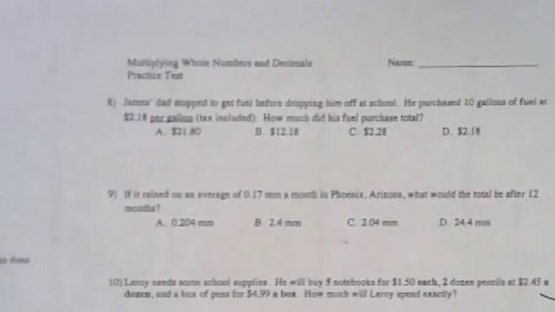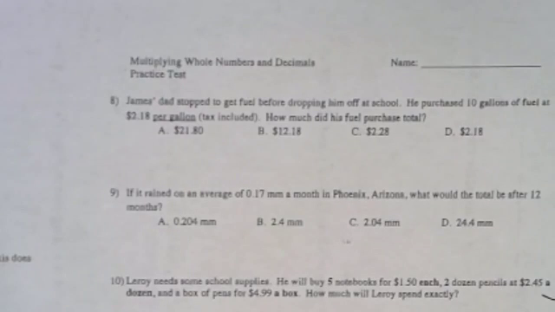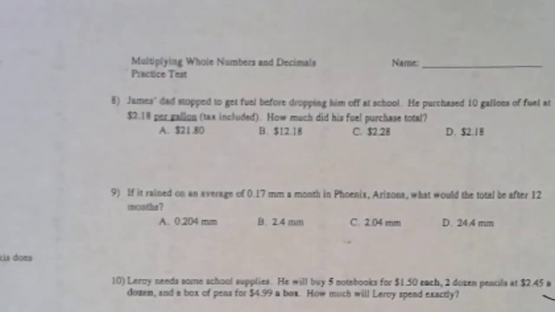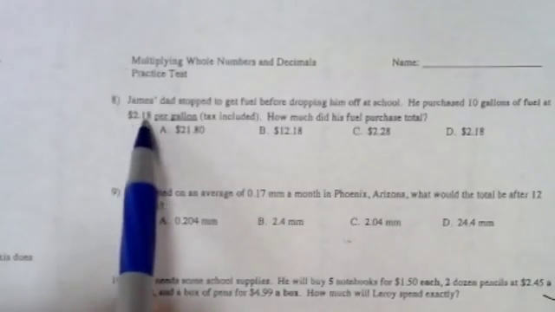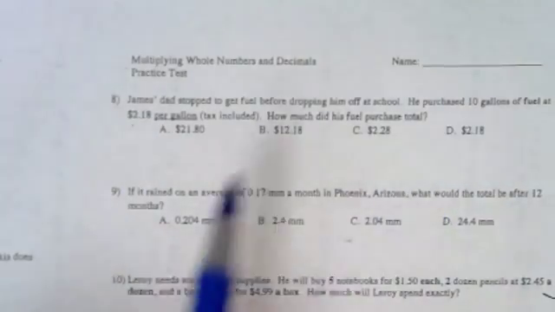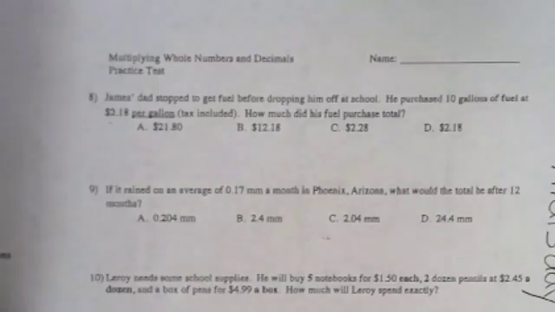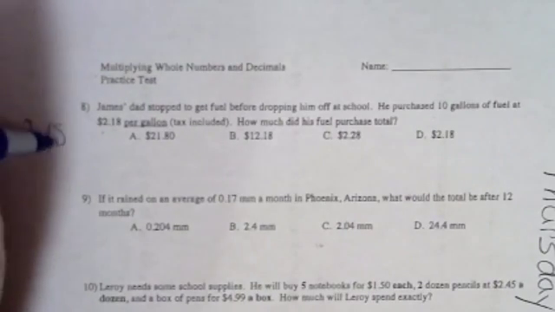Moving on to number 8. James' dad stopped to get fuel before dropping him off at school. He purchased 10 gallons of fuel at $2.18 per gallon, tax included. How much did his fuel purchase total? So we're going to multiply $2.18 times 10.